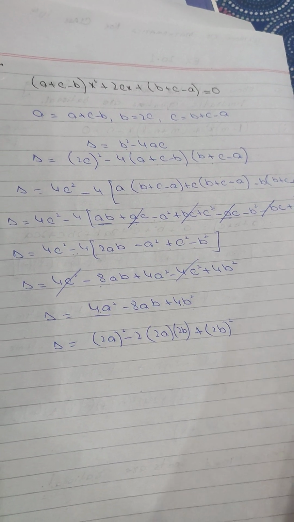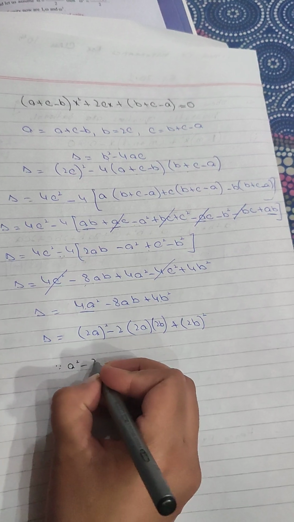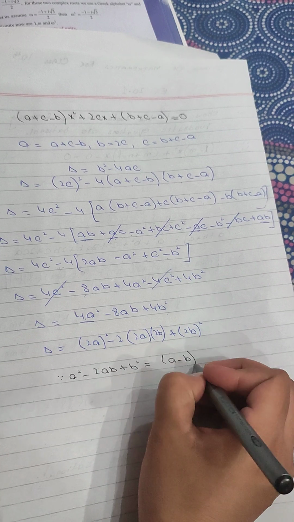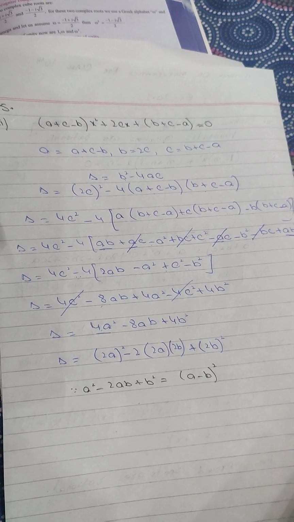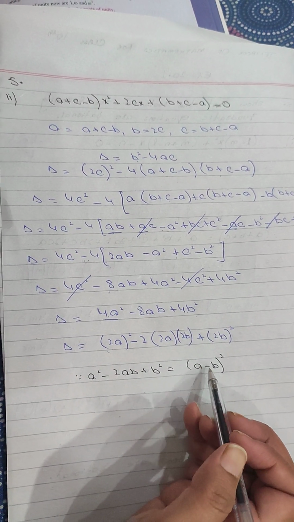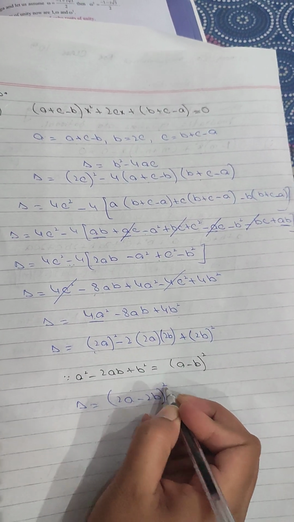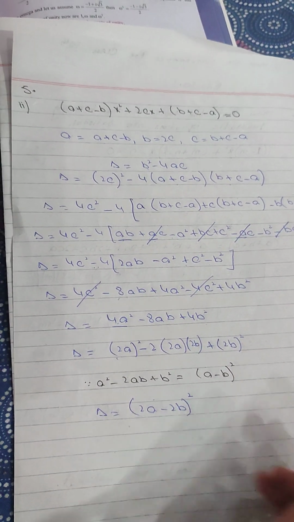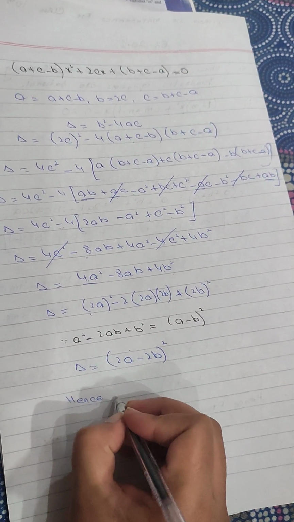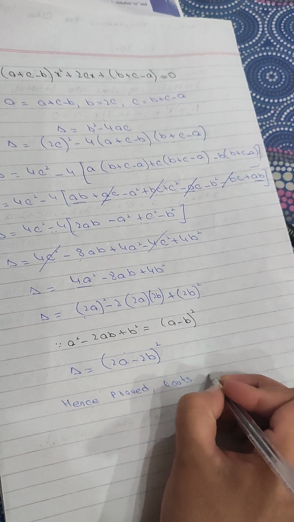Here you can apply the formula of a square minus 2ab plus b square, which is equal to a minus b whole square. Now you can see a is 2a and b is 2b, so it will be 2a minus 2b whole square. Formula closed. Converted into a rational number, so hence proved, roots are rational.